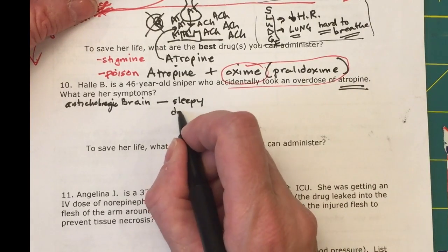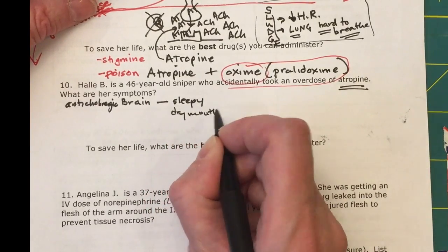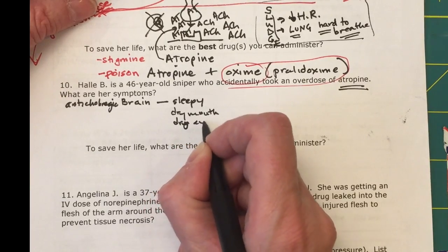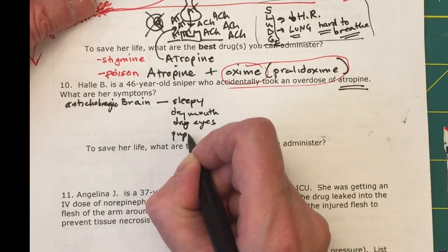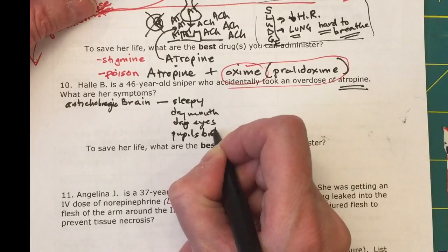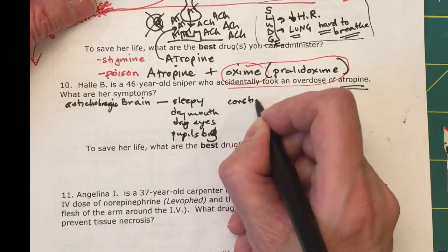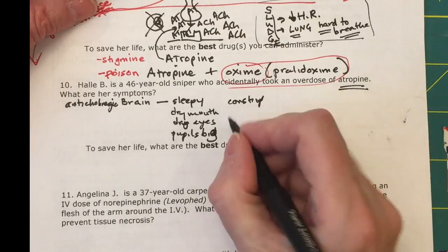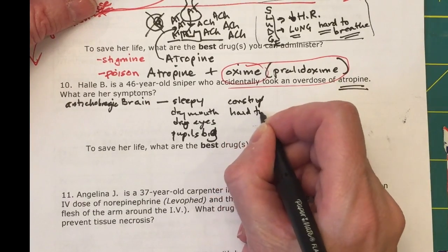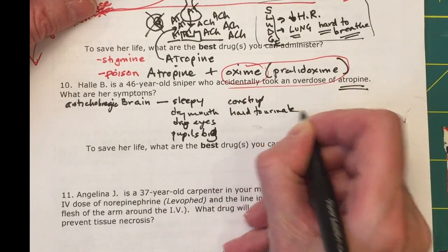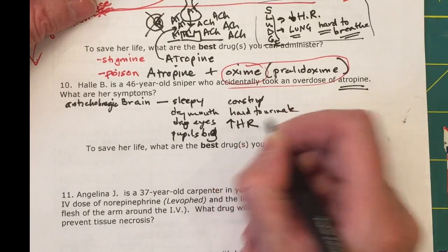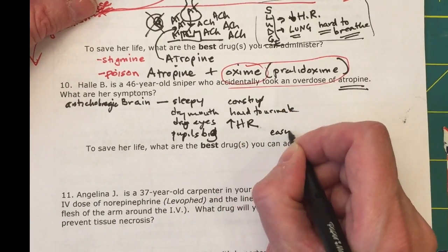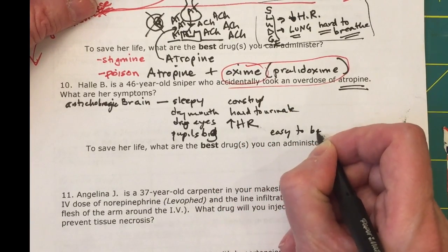It's going to give you dry mouth. It's going to make you have dry eyes. It's going to make your pupils big. You're going to get constipated. You're going to be not vomiting. It'll be hard to urinate. Your heart rate will go up, and it'll be easy to breathe. Not really a problem, but there you have it.